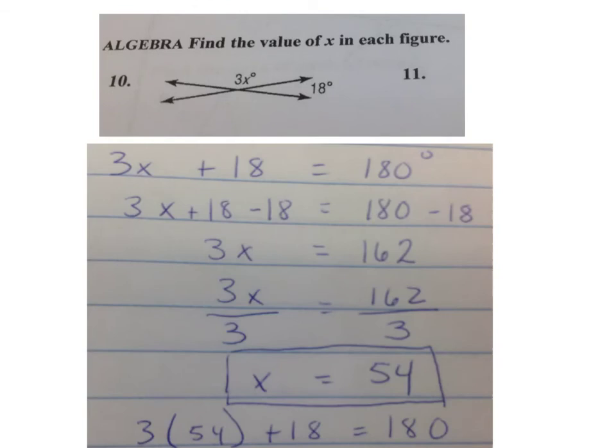When we set this equation up, we know that 3x, which is found at this angle here, plus 18 degrees has to equal 180, and that's what this first line of the equation says. Now we want to get all of our numbers on one side, so we're going to subtract 18 from both sides of the equation, and we're left with just 3x on this side, and 180 minus 18 is 162. I still want to get x all by itself, so I'm going to divide both sides by 3. 3x divided by 3 equals 162 divided by 3. When I complete that math, I find out that x is equal to 52.